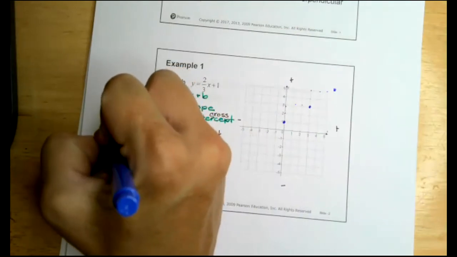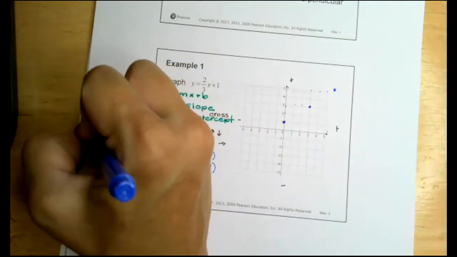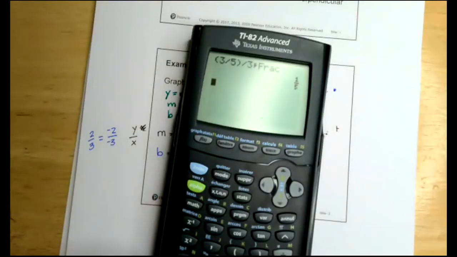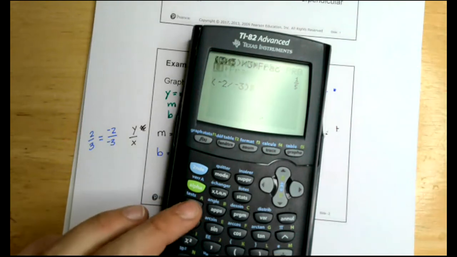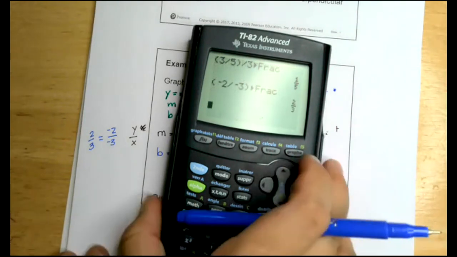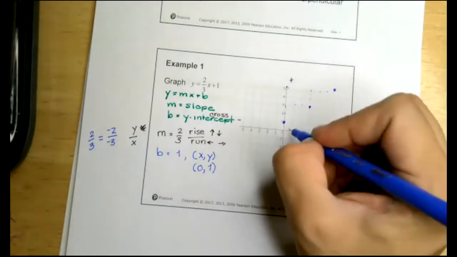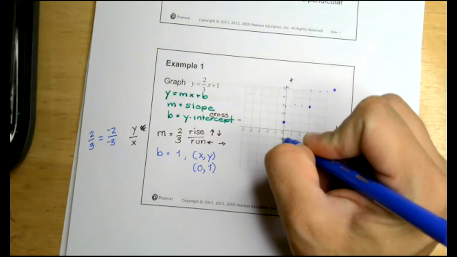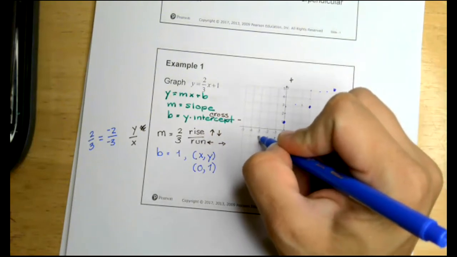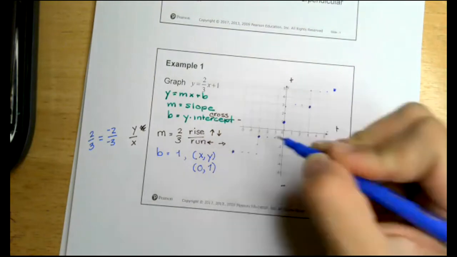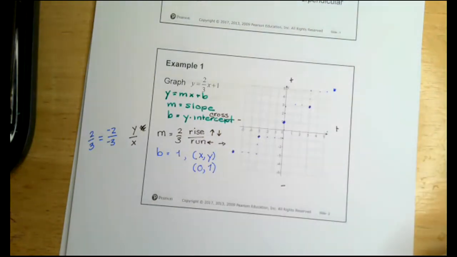Negative 2 divided by negative 3 is positive 2/3, right? They're both negative and they're divided by each other, they become a positive. So I can go negative 2 on the y, negative 3 on the x, negative 2 on the y, negative 3 on the x. And that is my line.